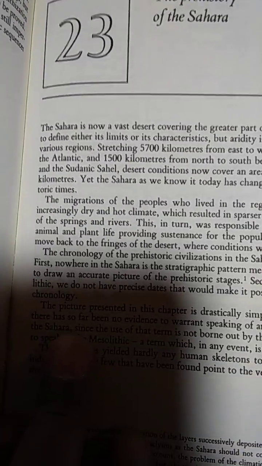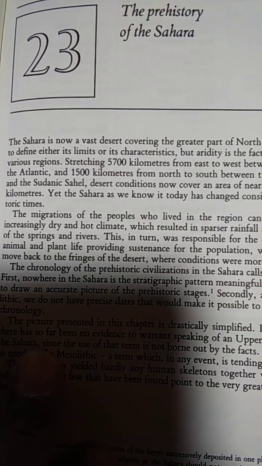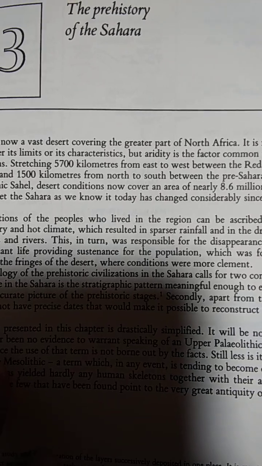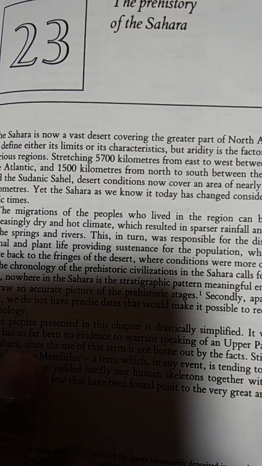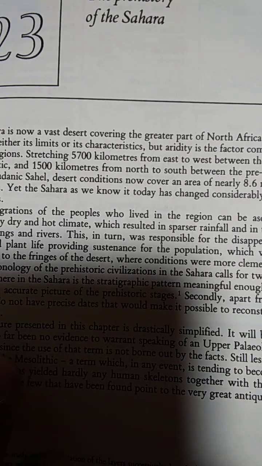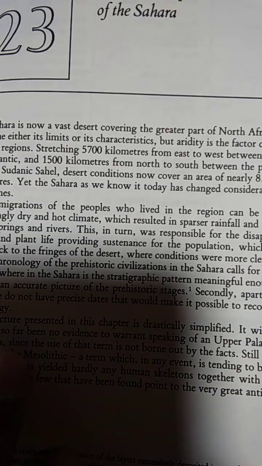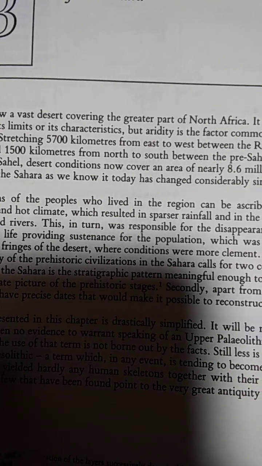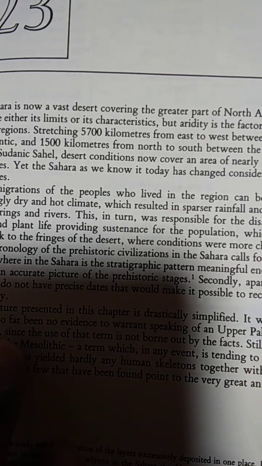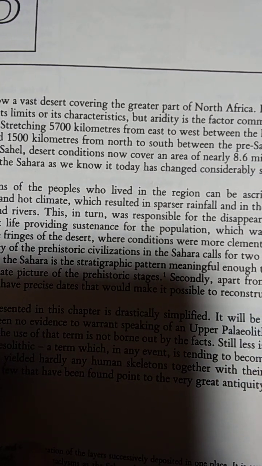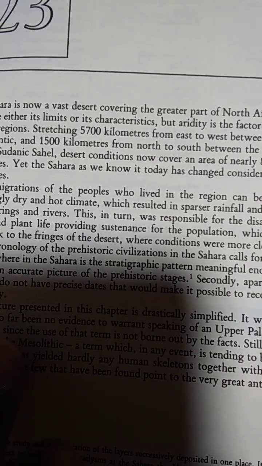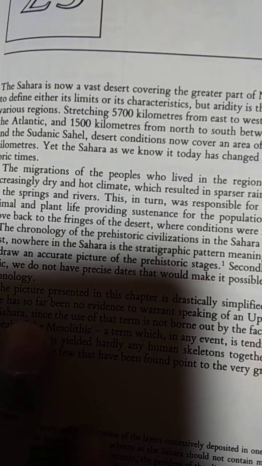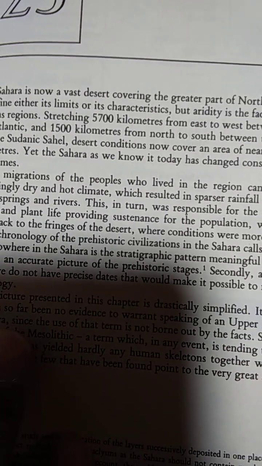The Sahara is now a vast desert covering the greater part of North Africa. It is not easy to define either its limits or its characteristics, but aridity is the factor common to all its various regions, stretching 5,700 kilometers from east to west between the Red Sea and the Atlantic, and 1,500 kilometers from north to south between the pre-Saharan Atlas and the Sudanic Sahel. Desert conditions now cover an area of nearly 8.6 million square kilometers. Yet the Sahara, as we know it today, has changed considerably since prehistoric times.